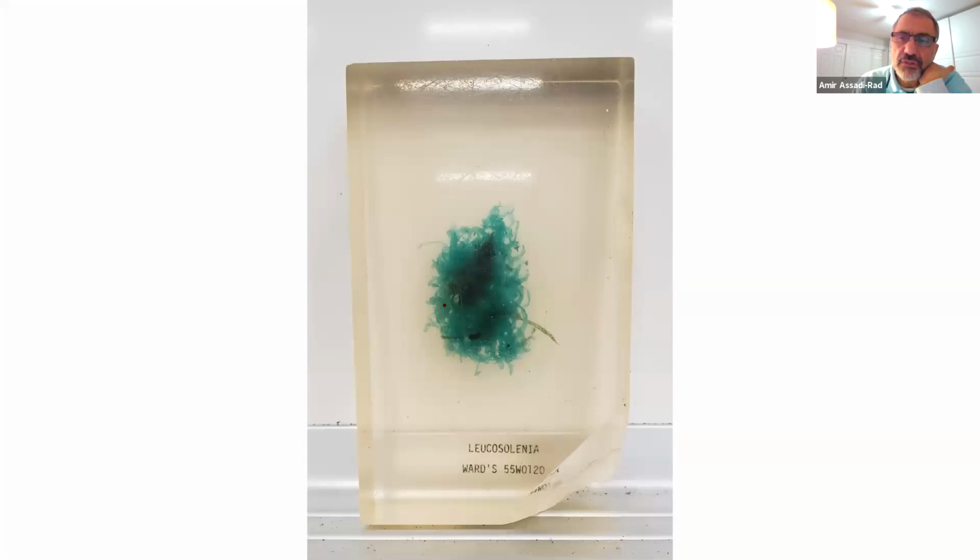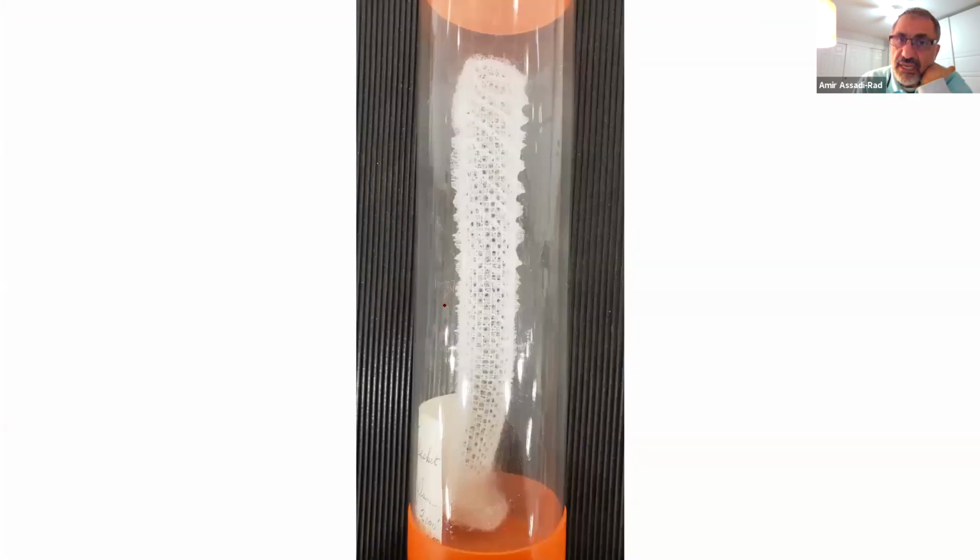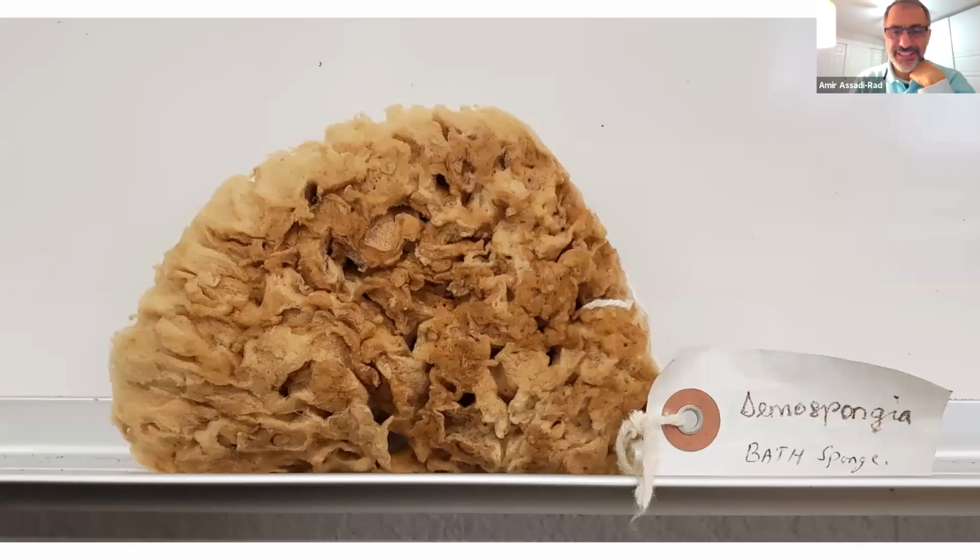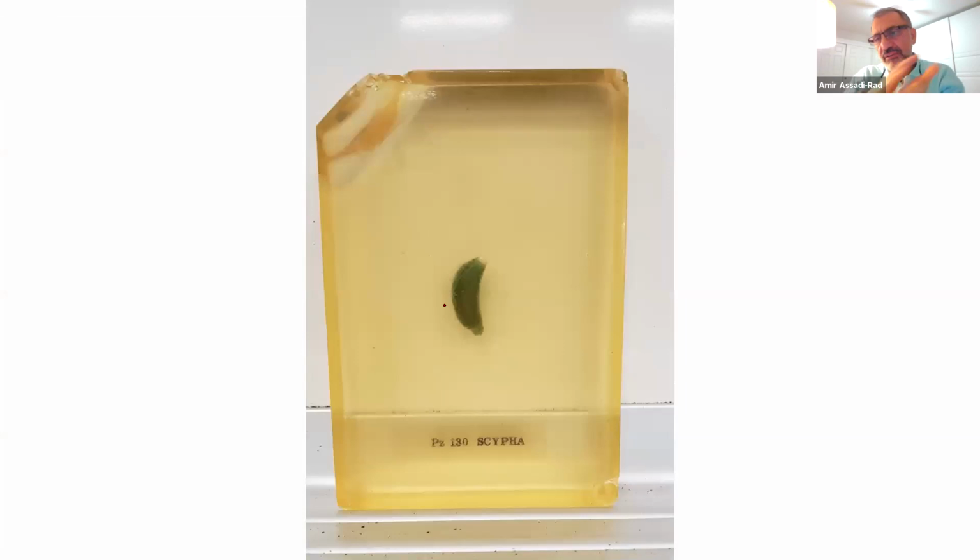You do have a slide of this also. What type of canal system does this have? Asconoid, this kind of system, leuconoid, and that is up for grabs. I looked it up, I couldn't find anything. Scypha, which you do have a microscope slide of, they cut it longitudinally and it has incurrent canal, radial canal, and so on and so forth.